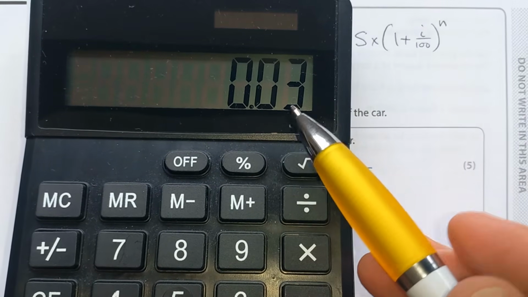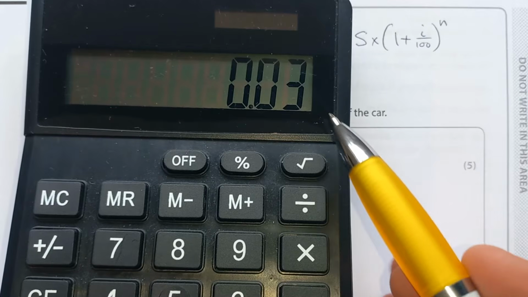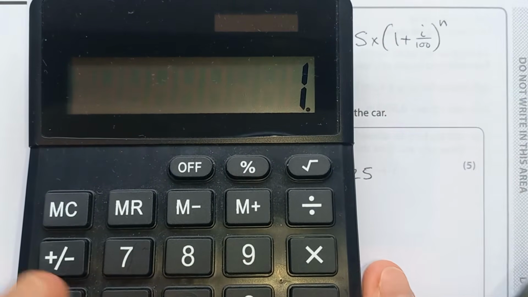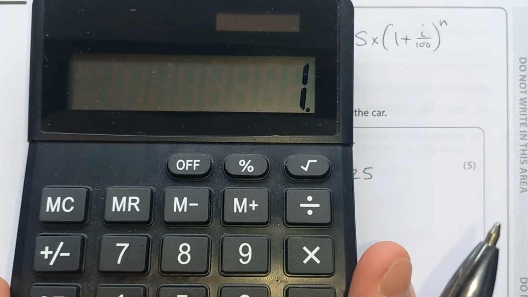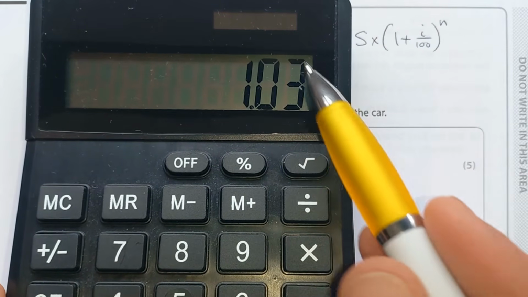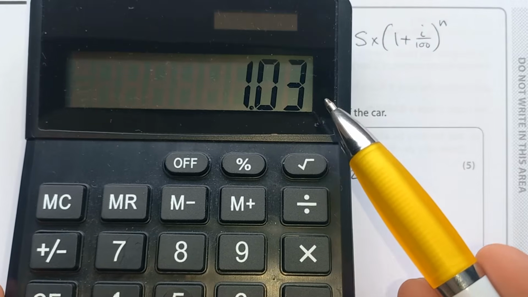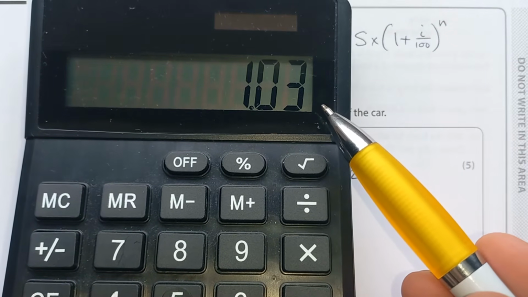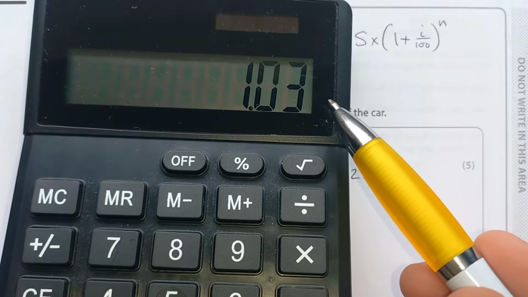Now that would just work out the interest. We want the interest and we want the original amount as well. So we add on the 100, or like 100%. So we add on the 1. So really this is like saying 103% of the original. So all of the original £4,000 plus an extra 3%.